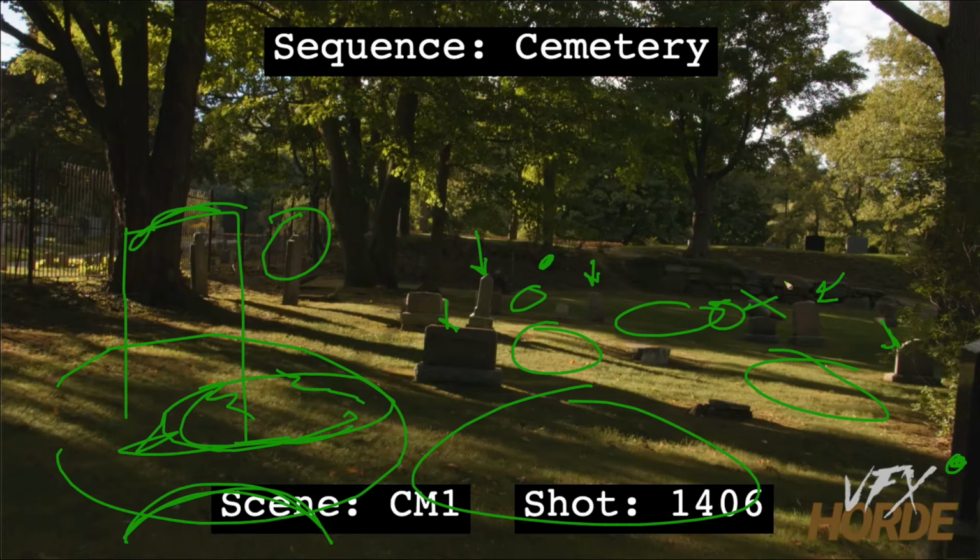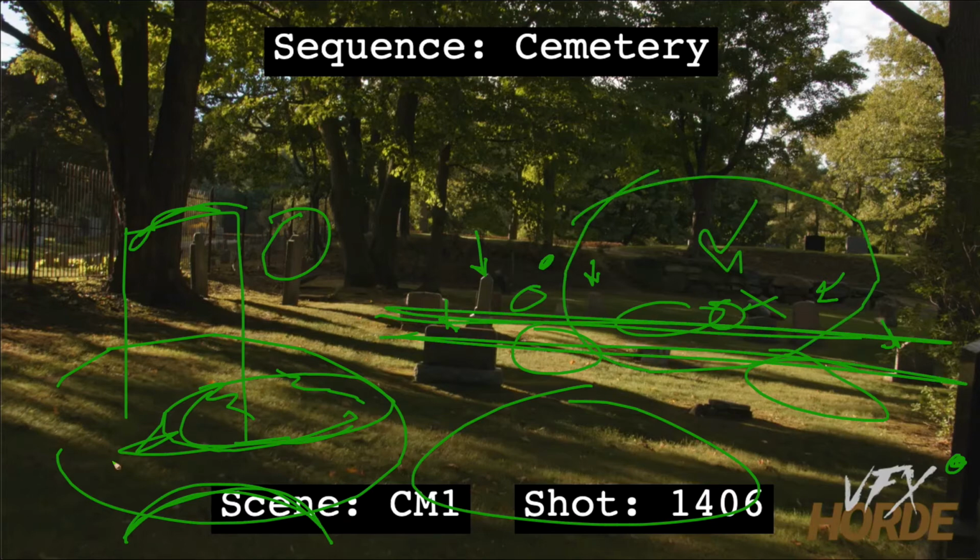For all of these gravestones, these back here will be cards, probably somewhere around here. All of them would be cards. All this stuff up here will have some kind of geometry that you project onto, because you're going to be seeing some parallax. So do some tests on your shot, see what kind of detail you need to build into the models that you're projecting onto.